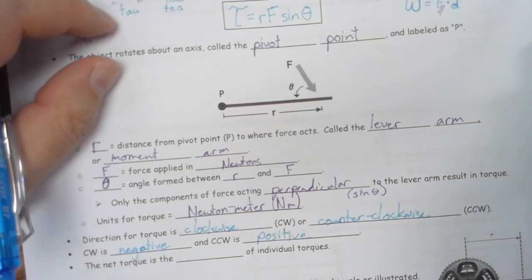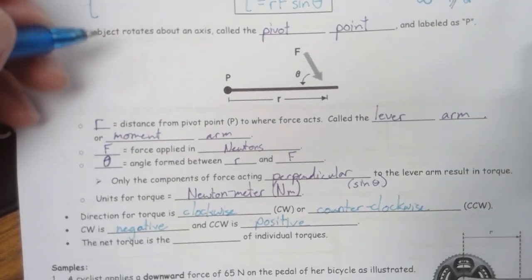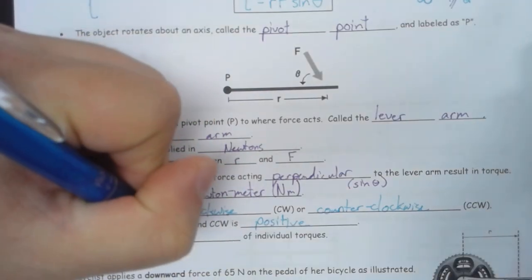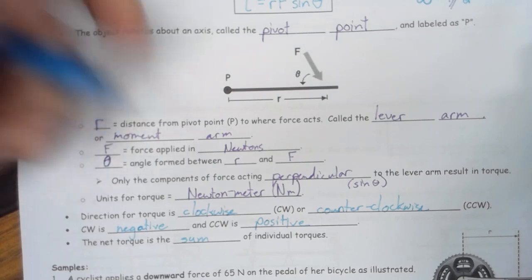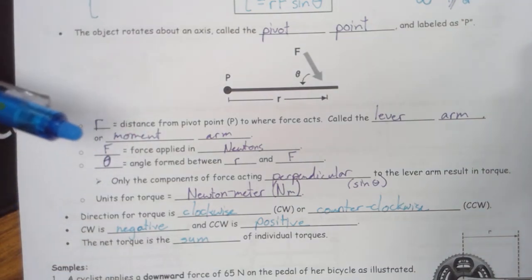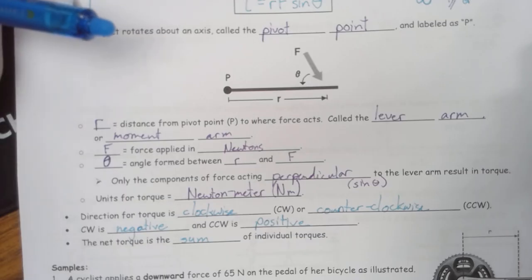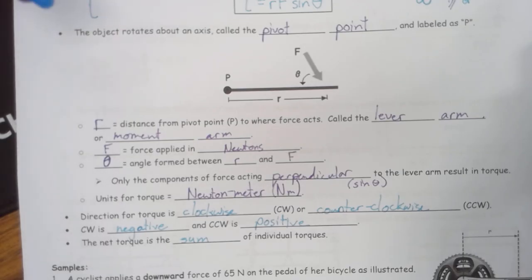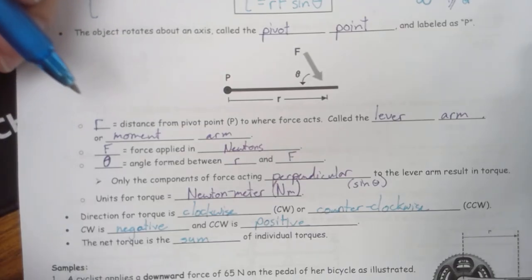The net torque is the... What do you think of when I say net torque? Addition. So it's the sum of individual torques. If ever I was using my English skills to communicate multiplication, I probably wouldn't say net or sum. I would probably say product to multiply. If I wanted you to divide, I'd probably say ratio or fraction or something like that.